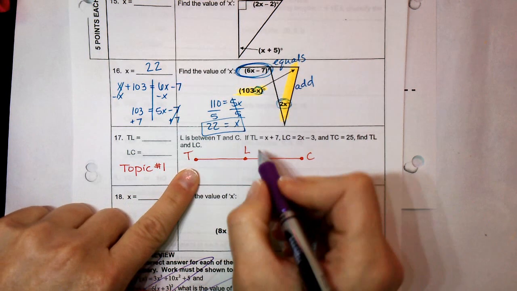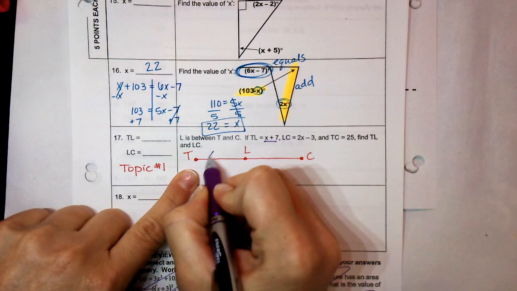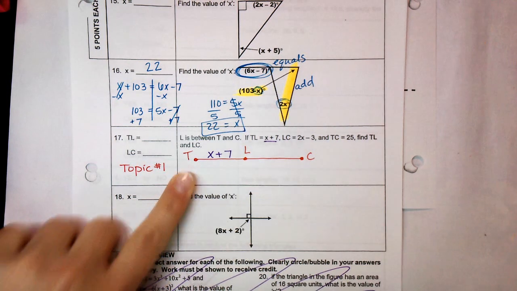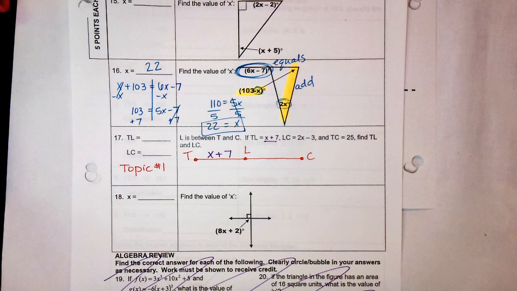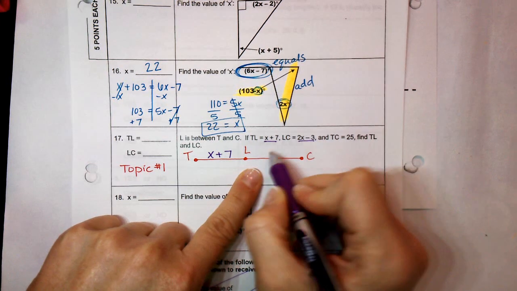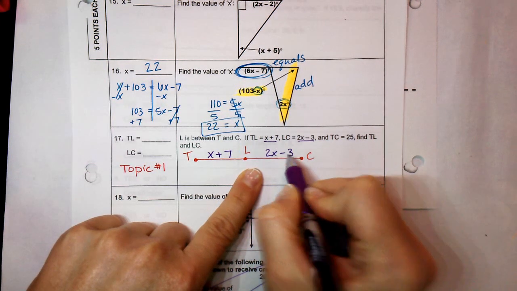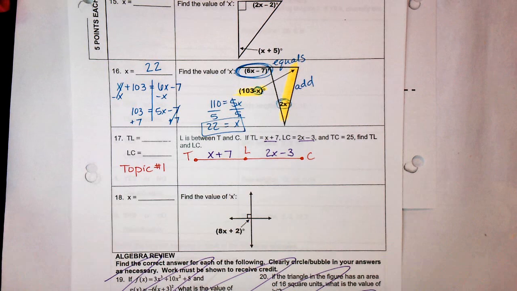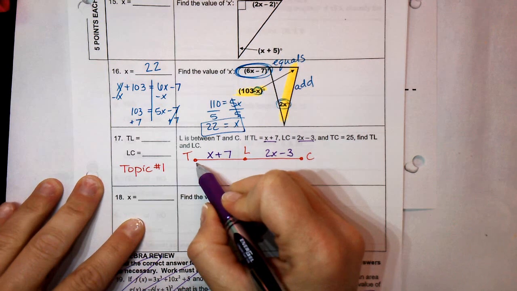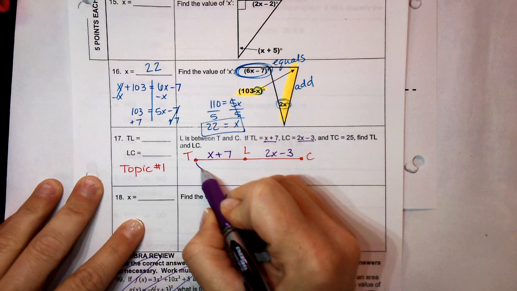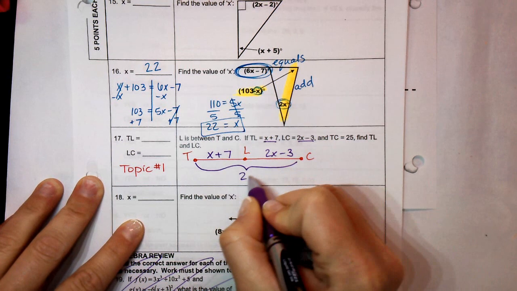So from T to L, I have x plus 7. And then from L to C, 2x minus 3. And then the entire thing from T to C is 25.